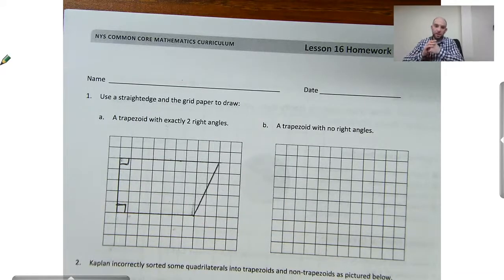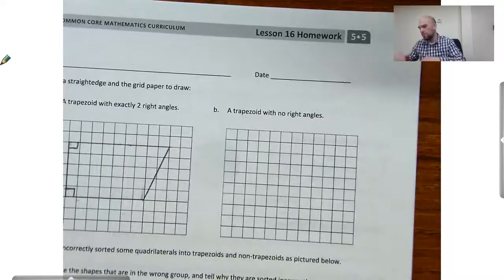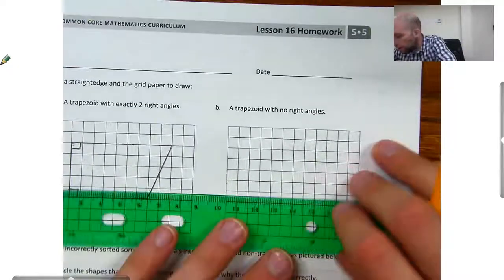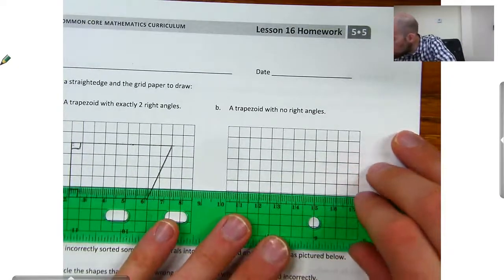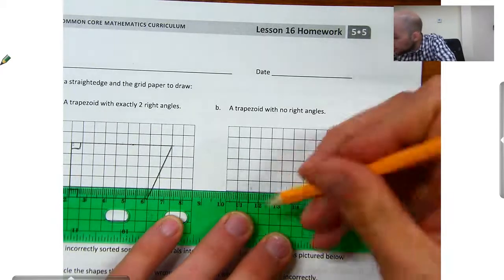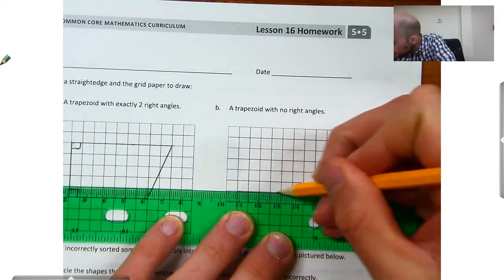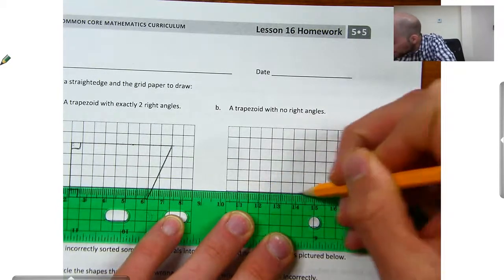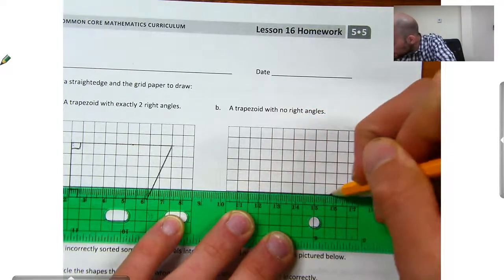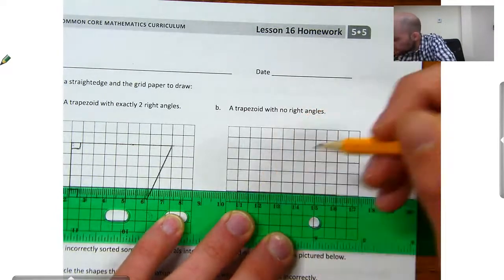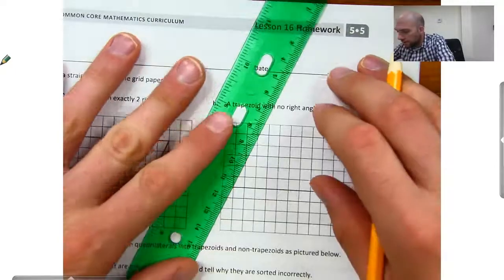And then the next one says a trapezoid with no right angles. So this time we want a trapezoid with no right angles. I'm just going to draw kind of a traditional trapezoid that you tend to think about when you think about trapezoids. This is called the isosceles trapezoid, where we're going to have 2 sides that are the same length.